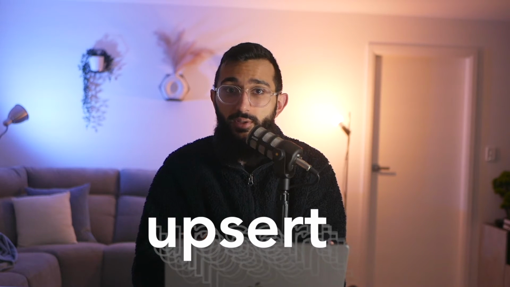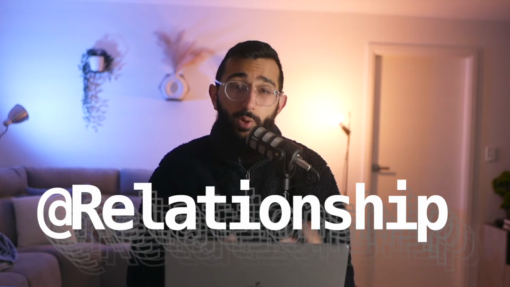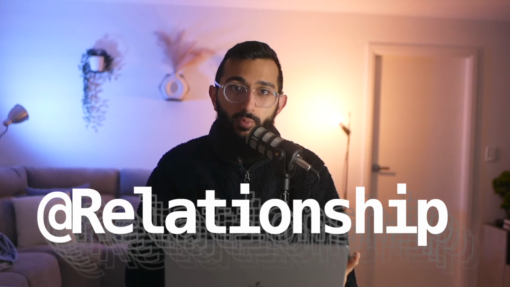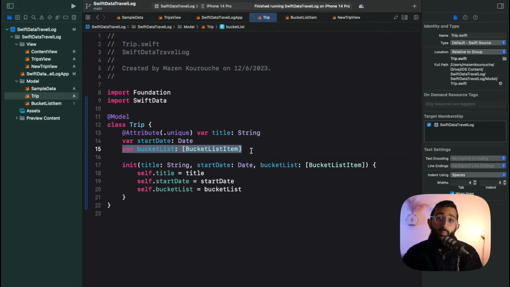It's called an upsert. What's also really cool with SwiftData is that along with the attribute macro, we also get the relationship macro. And that lets us establish relationships between two models. One relationship feature we're going to look at is the delete rule. And this tells SwiftData what should happen to referenced model types if the referencing model is deleted. So in our case, if we delete a trip, we might want every item in our bucket list to also be deleted from persisted storage.